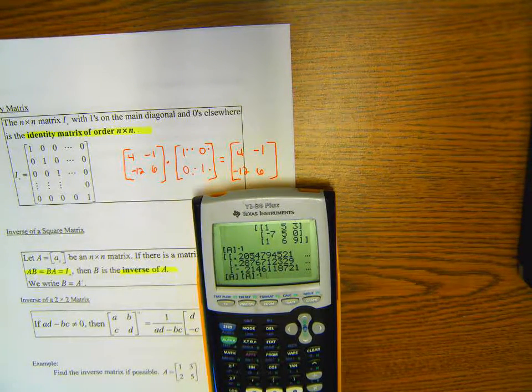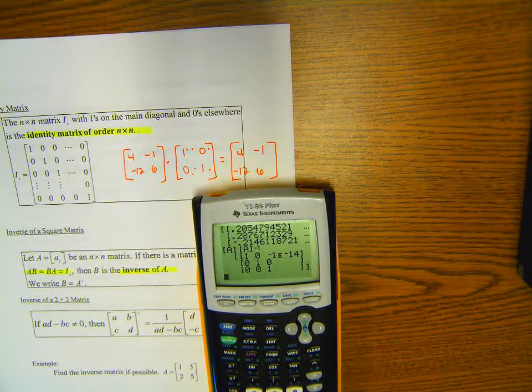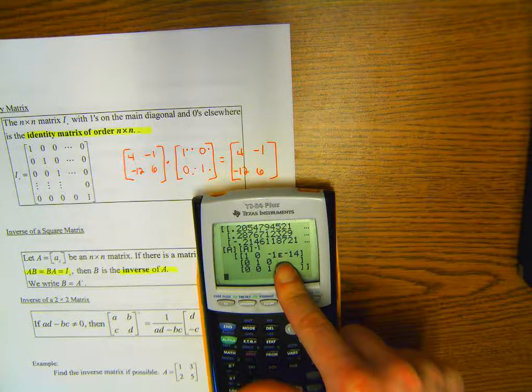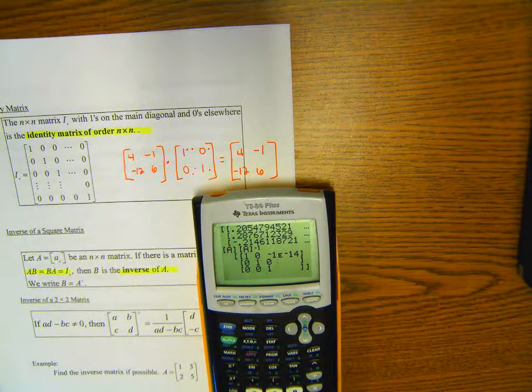Can somebody tell me? 1 0 0, 0 1 0, 0 0 1. Okay, and I do, because 1 times 10 to the negative 14 is 0. It's just your calculus. So that's what it means to be an inverse. When you multiply them together, you get the identity.